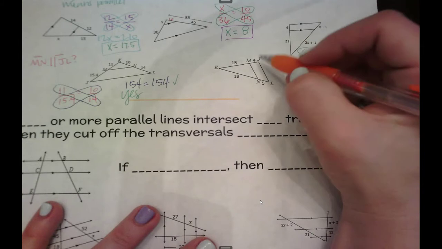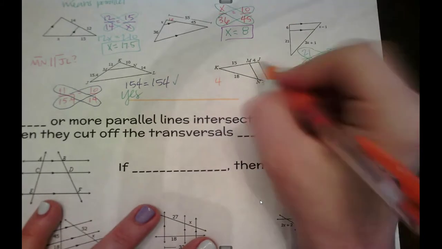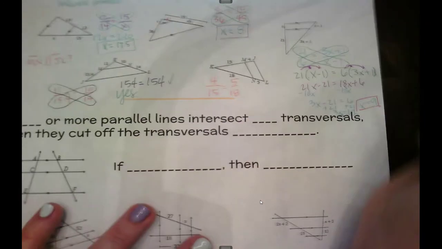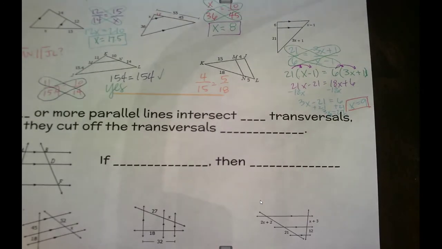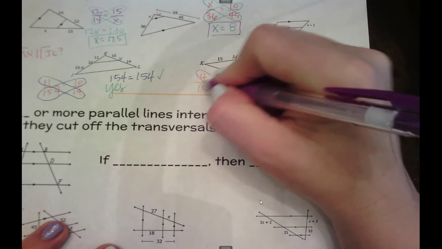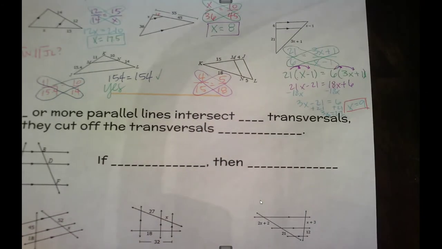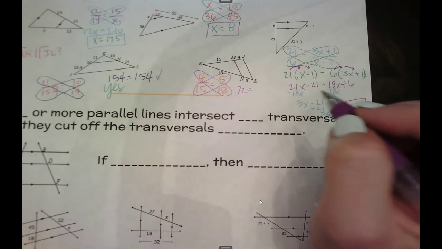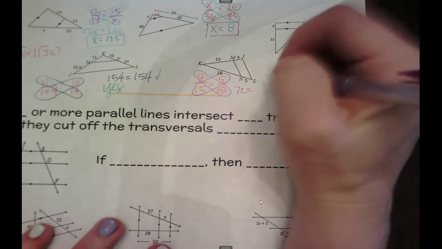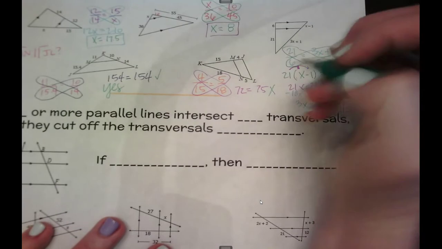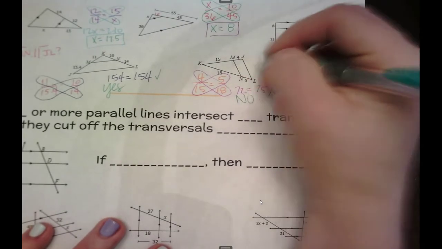Okay, let's look at one more example like that. So we've got 4 over 15, 5 over 18. Same thing. We're going to do 18 times 4. 18 times 4 is 72. 15 times 5 is 75. These do not equal, so no, these lines are not parallel.